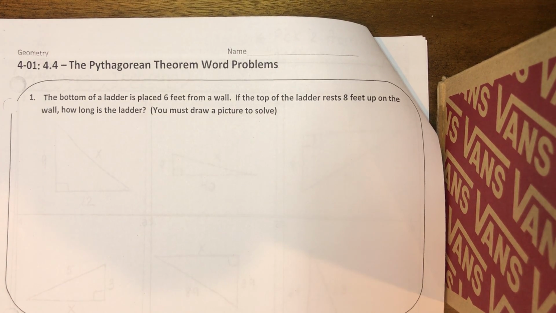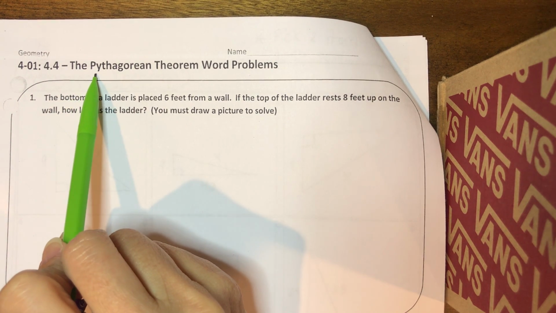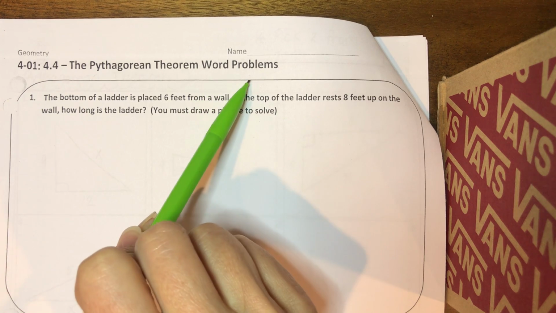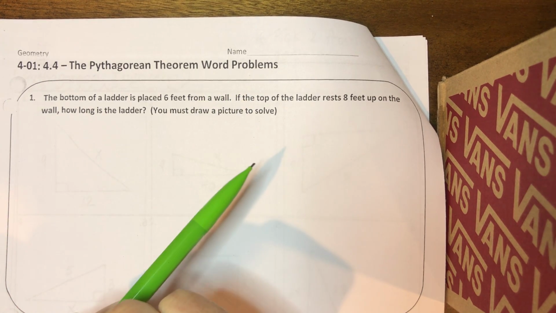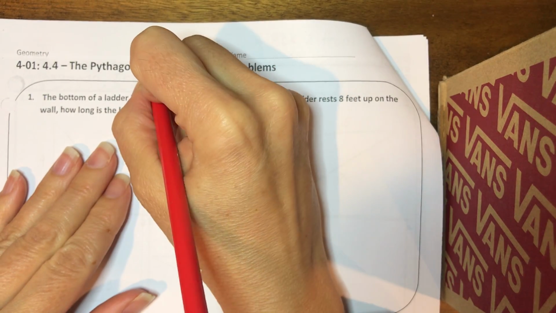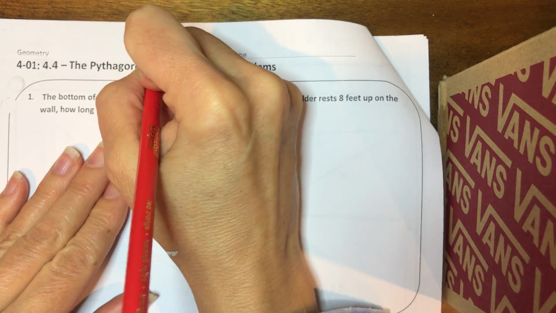Hi guys. Today we're going to talk about Pythagorean theorem, but we are also talking about Pythagorean theorem word problems. So let's think back to Pythagorean theorem. When we solved problems where we had to find a missing side length, we always talked about right triangles. So let's jot ourselves a little note up here that Pythagorean theorem, remember, has to deal with right triangles.